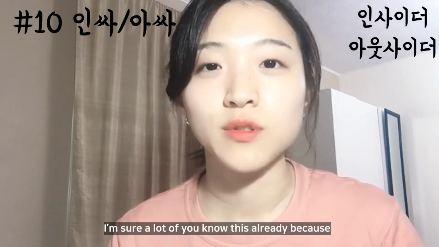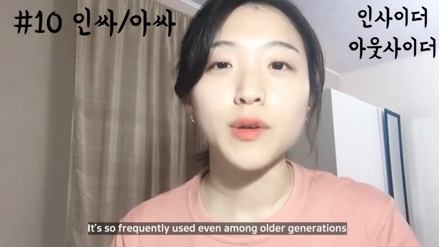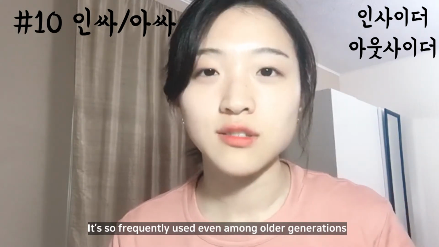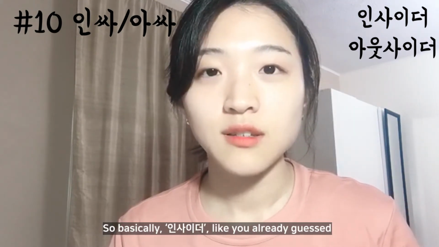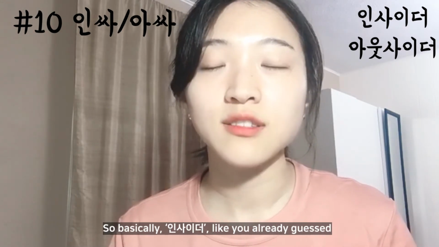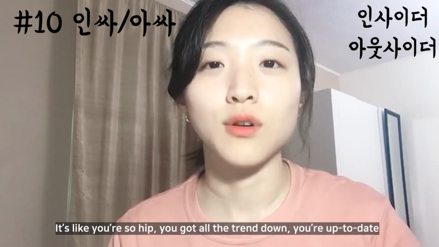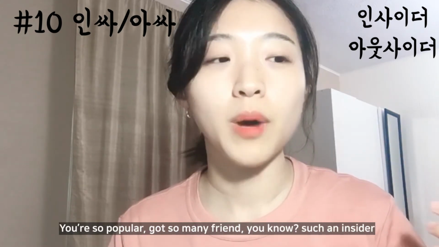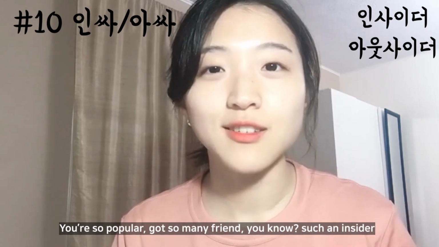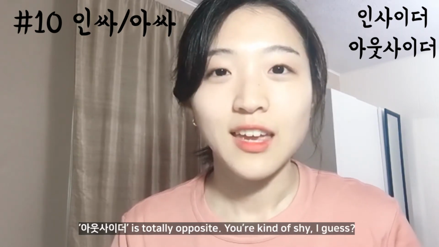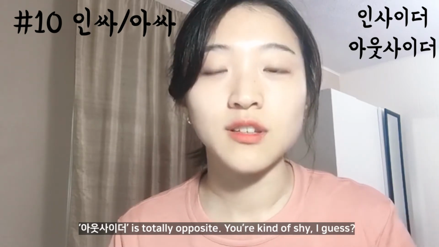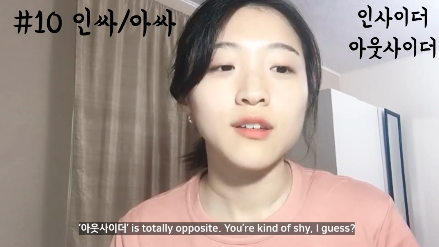Lastly, number 10. 인싸, 아싸. Insider, outsider. I'm sure a lot of you probably know this already because it's so frequently used even among older generations. So basically, insider, like you already guessed, means you're so hip, you got all the trends down, you're up to date, you're so popular, you got so many friends, such an insider. And outsider is totally the opposite.